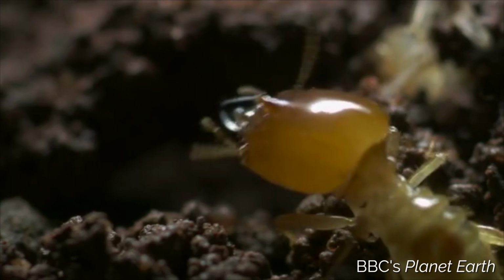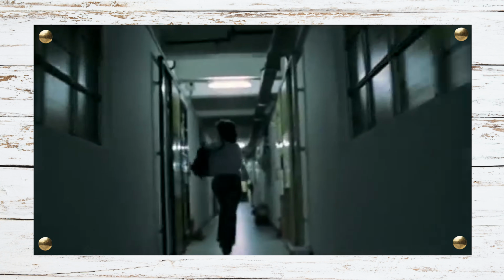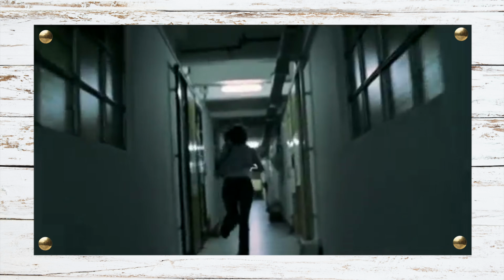Why is this the first thing that I'm talking about in this video? Because whether you knew it already or not, it is important to remember how much sound design can make a difference in the final edit. It is the reason why this is scary and this is not. Same visuals, different sound design.